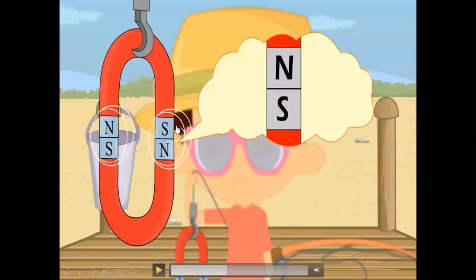Okay, did you see here? They are different poles. They are opposite poles. They are unlike poles. The north is sticking to the south and the south is sticking to the north. It means that they will be attracted to each other. Why? Because they are unalike. Because they are opposite to each other, so they will be attracted to each other.